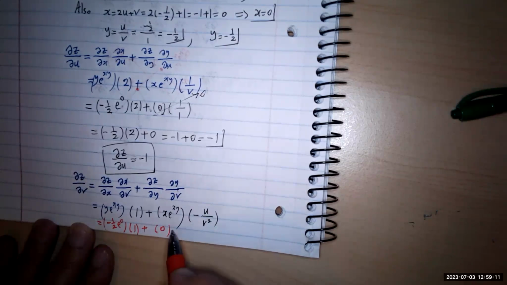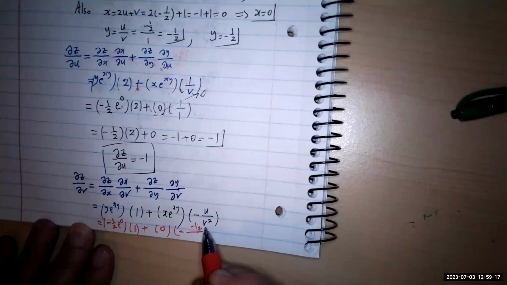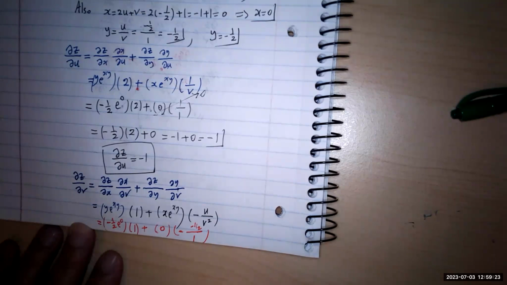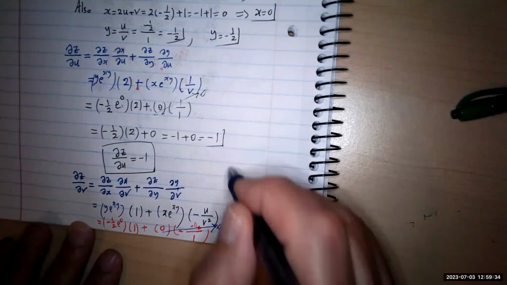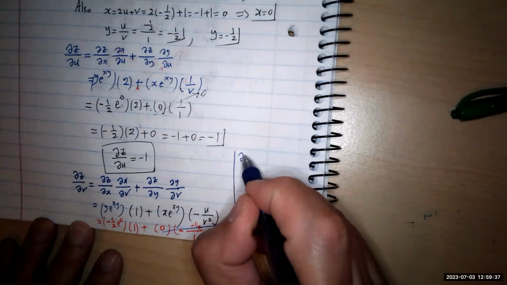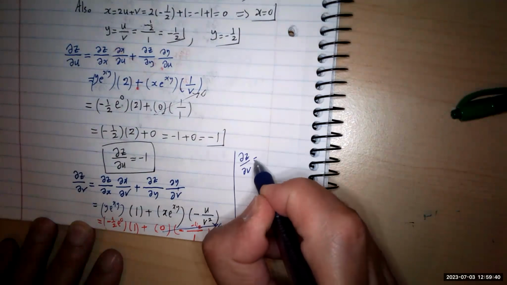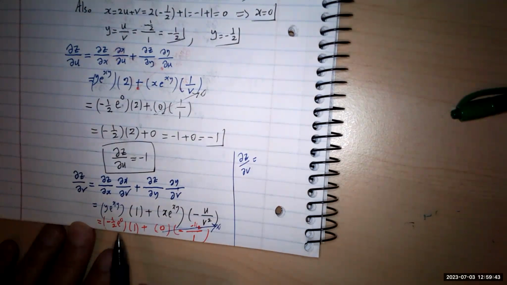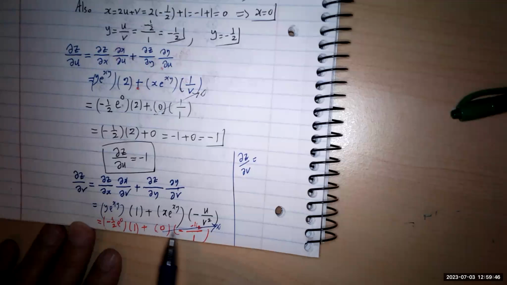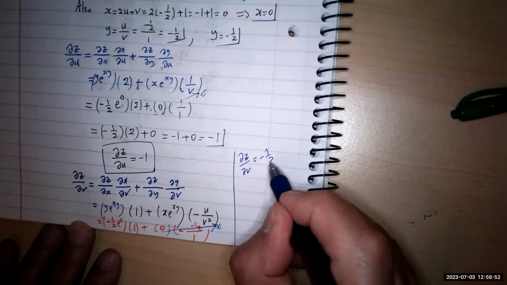Okay, what is U? U is a negative half, and the V is 1. Negative 1/2 over 1. You don't need the second one because you have the 0 here, so you don't have to worry about this one, whatever it is. This is 0, so I put it here to finish it. So the round Z round V is going to be equal to a negative half, because the first part is 0 because of this 0, e to the 0 is 1, so that gives you negative 1/2, the final answer.